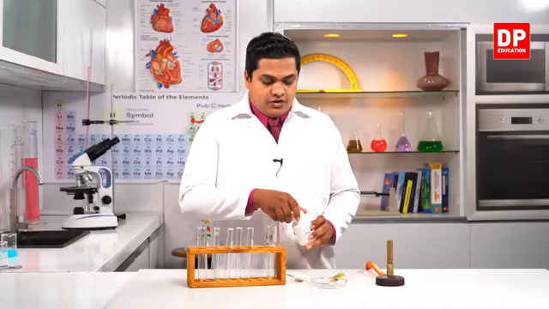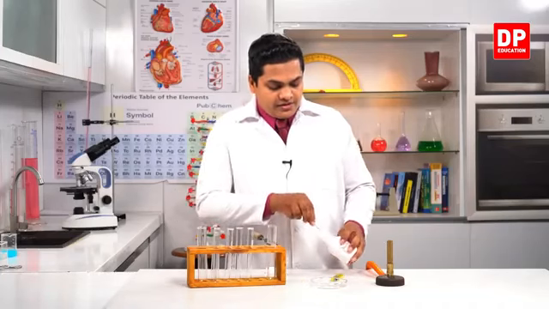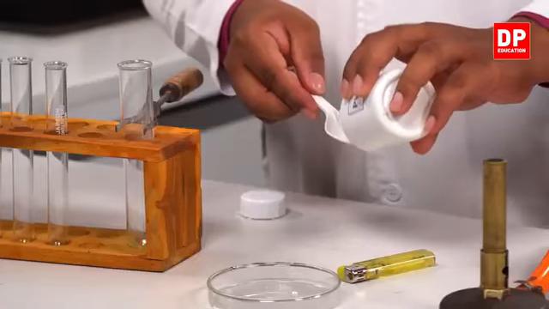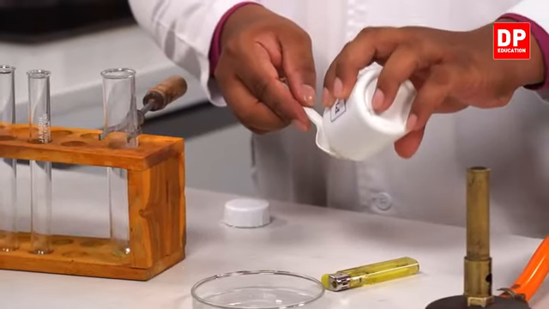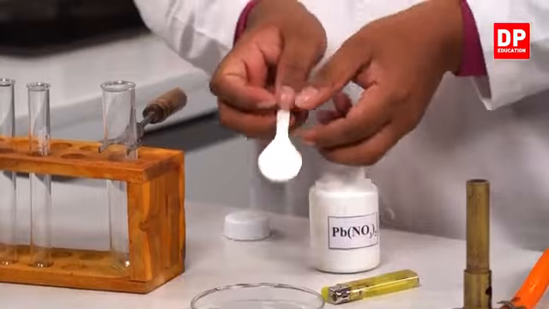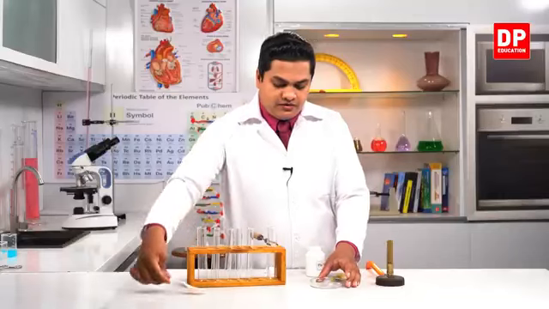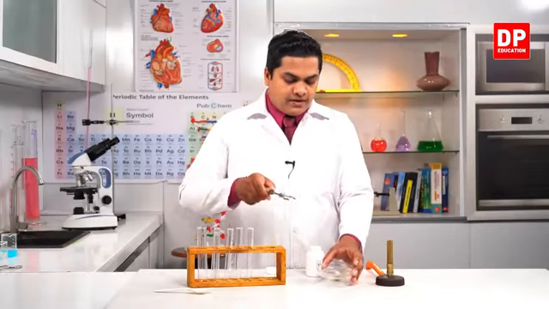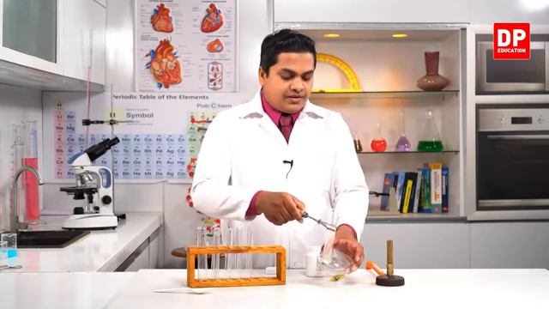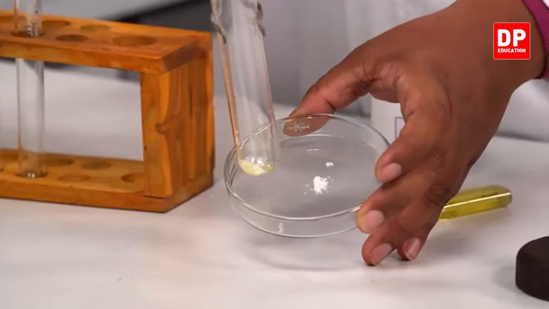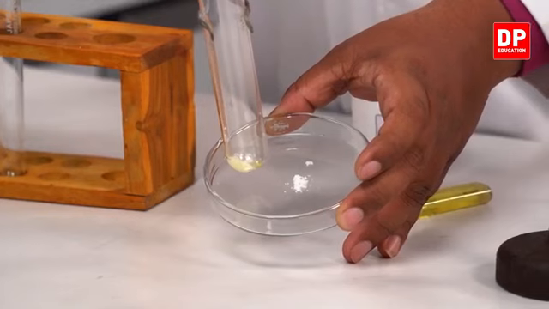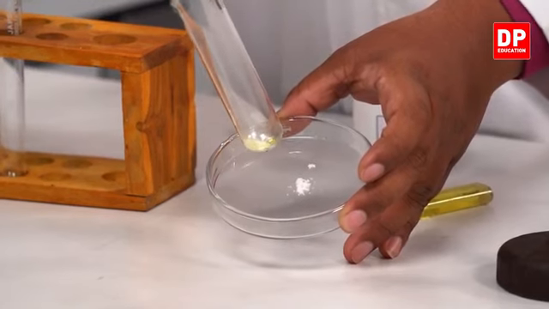Now I'll use some lead nitrate by using this. So here, check the color of these two. See, it has changed to a yellow color substance.